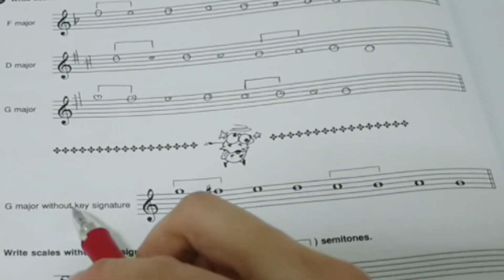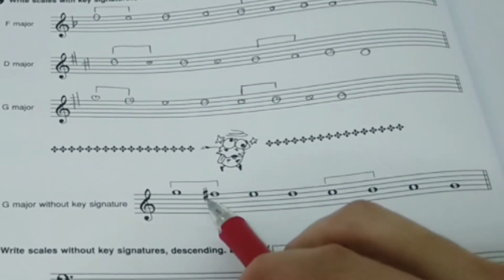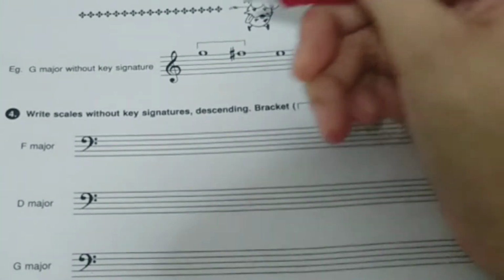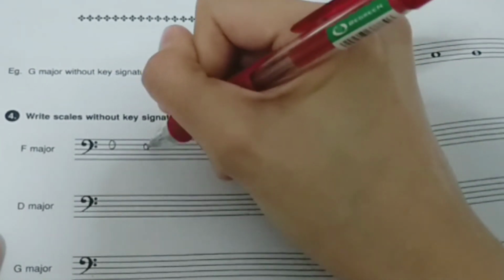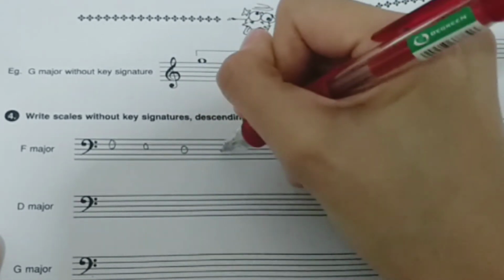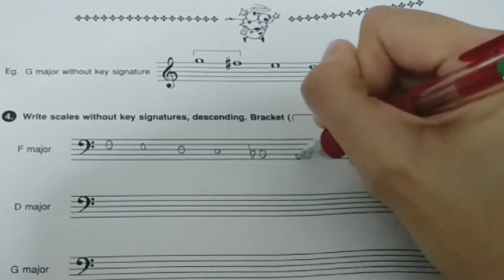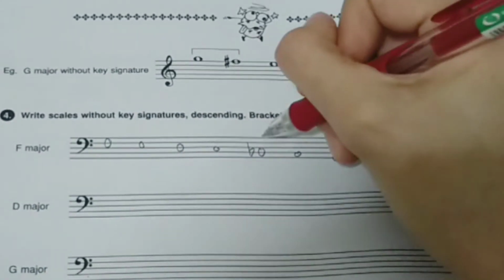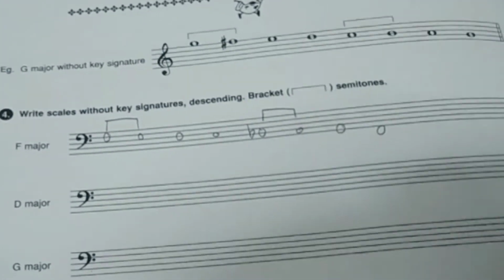Next is the same thing without key signature. So you draw your own accidentals. So write scales without key signature, descending also, bracket the semitone. F major, begin on F. F, E, D, C, B flat, A, G, F. A to B flat, E to F.